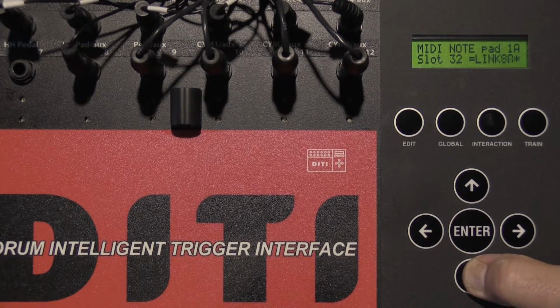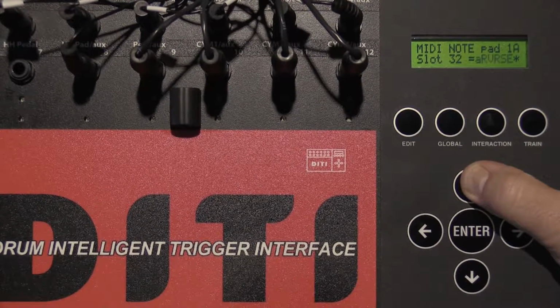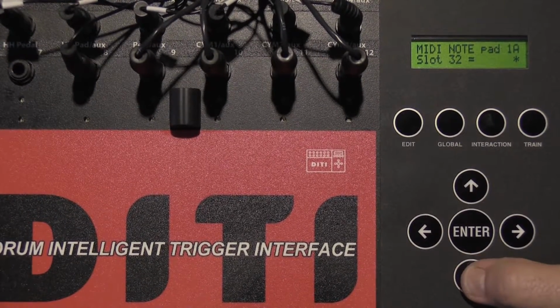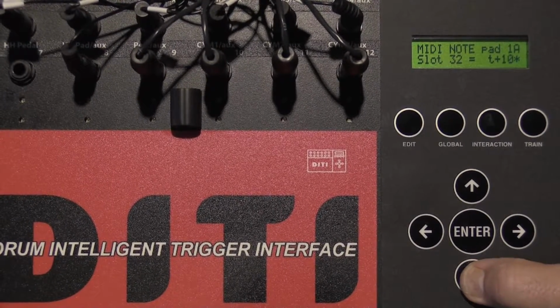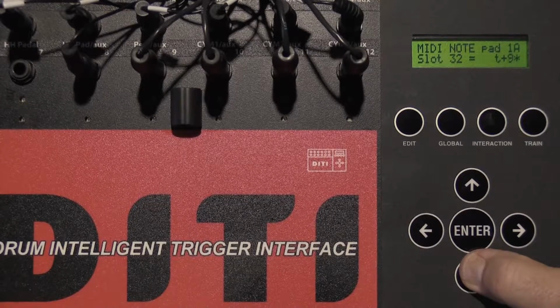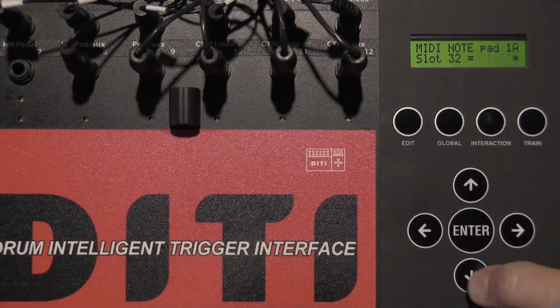Any pad can be linked to any pad. We have also alternate, reverse, program change, resets, back. It goes on and on and on. All kinds of functions, transpositions, and we'll get into these as special functions in another video.